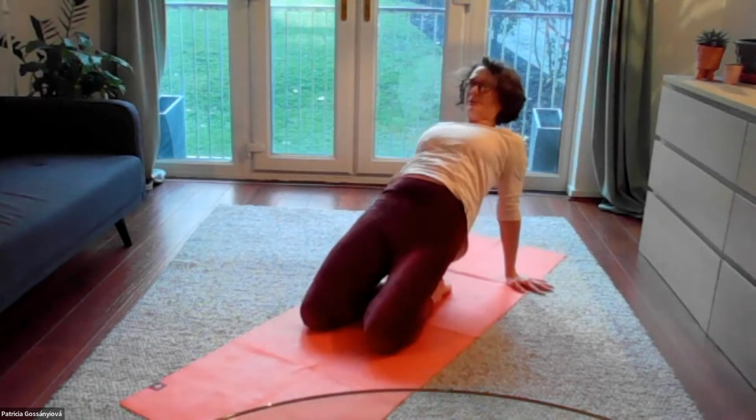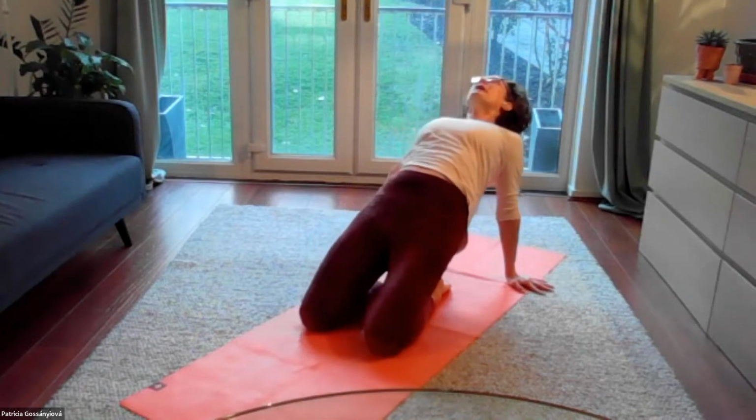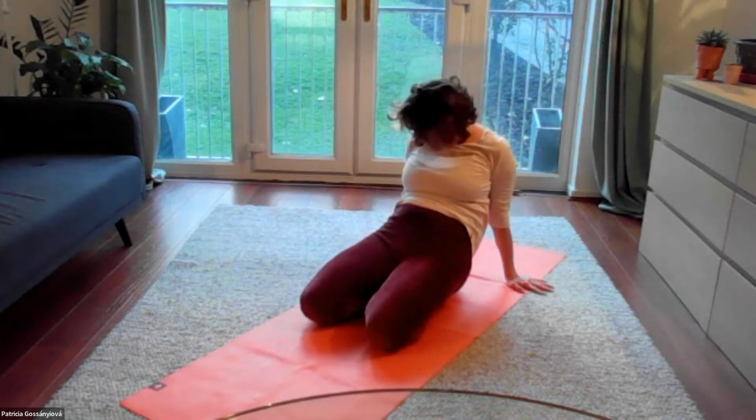In the inhale, we try to stretch the entire body, including the arms. And when exhaling, we are stretching the upper back and the neck.